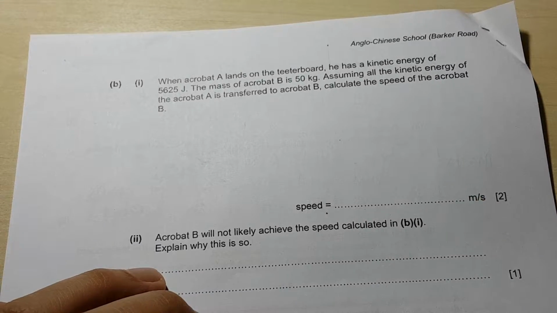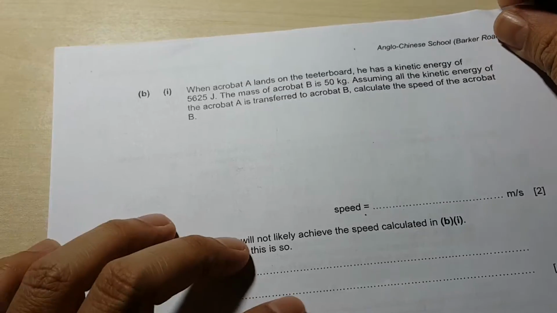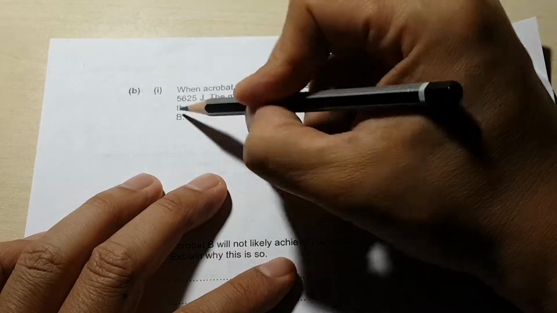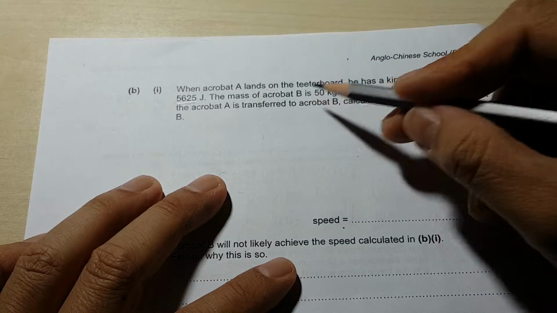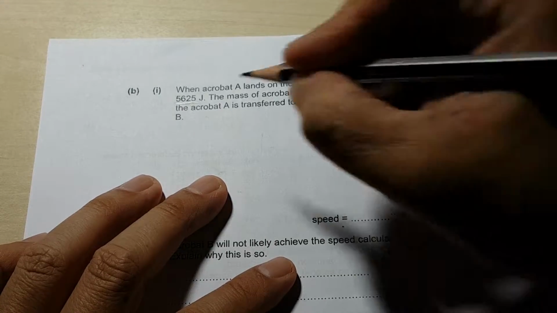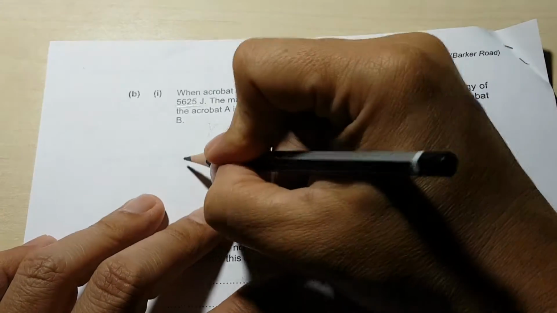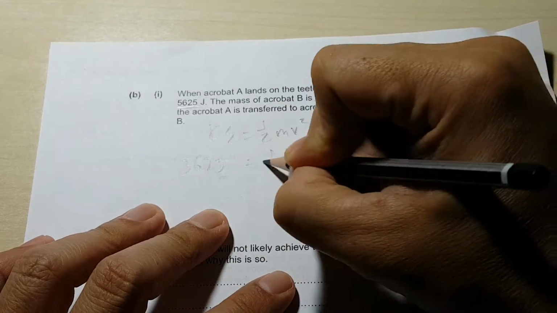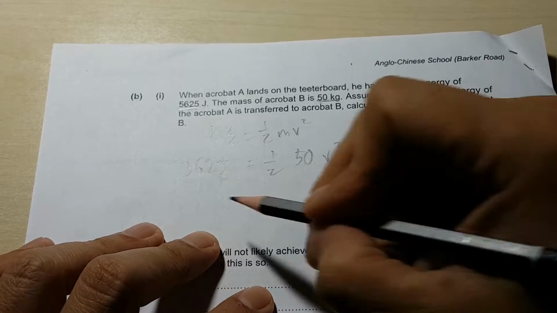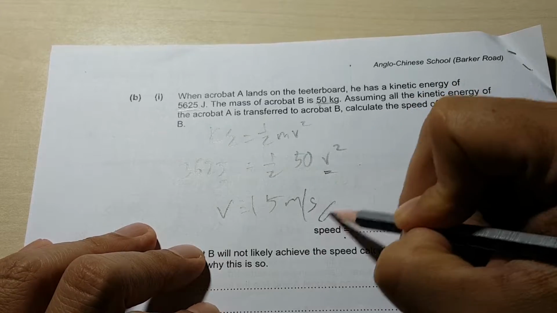Okay, last part of the question. When the acrobat lands on the teeterboard, he has a kinetic energy of this. The mass of the acrobat is this. Assuming all kinetic energy is transferred, calculate the speed of the acrobat. Okay, so kinetic energy equals a half mv squared, right? So if I substitute kinetic energy, half m, which is 50, v squared. You see? Can you find v now? The rest is just mass, right? So v equals 15 meters per second.